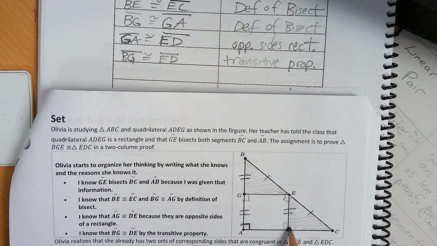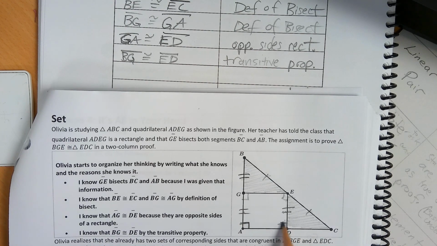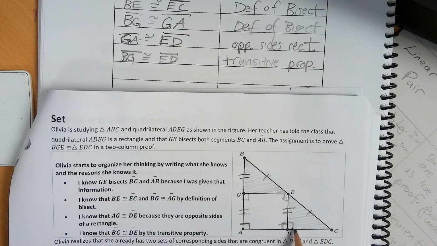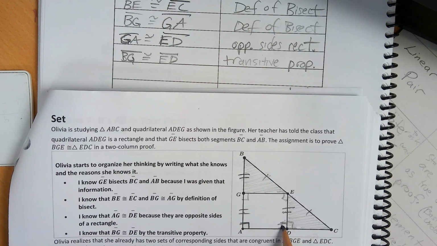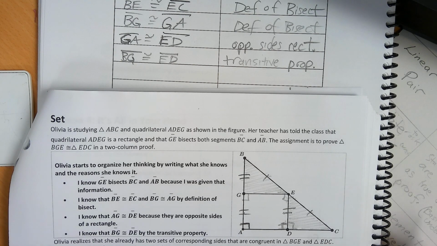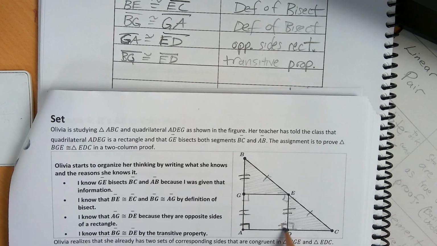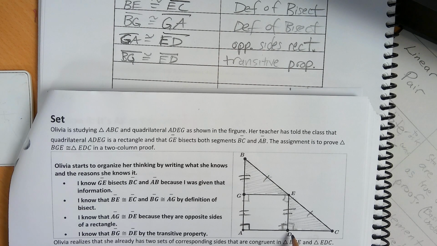If these are right angles, that means these are right angles because they're linear pairs with a 90. The linear pairs have to add up to 180. If that's a 90, that has to be a 90. And that gives us hypotenuse leg. Let's use it.